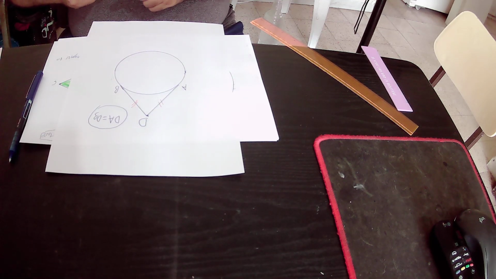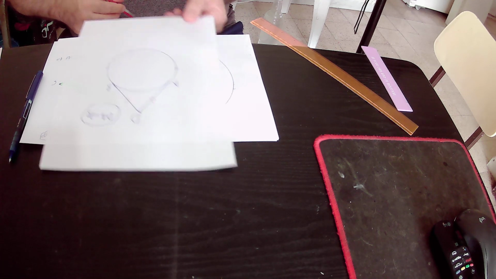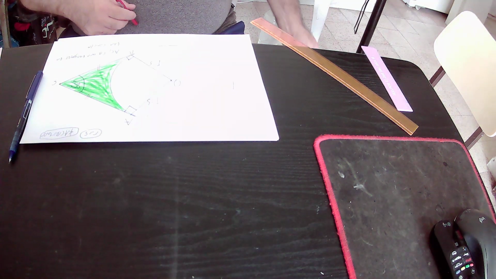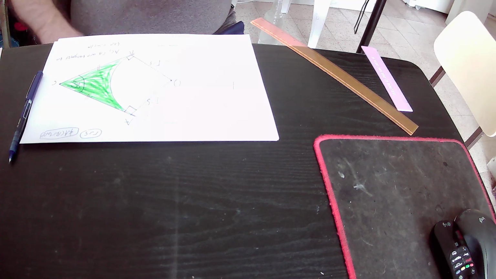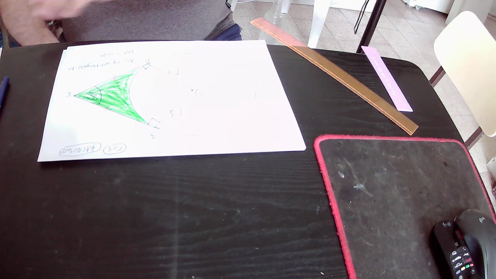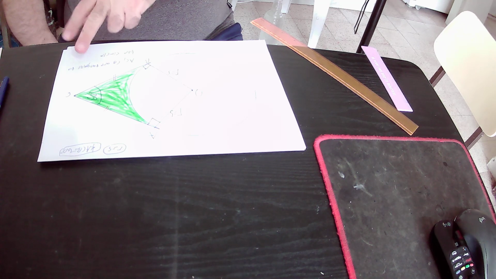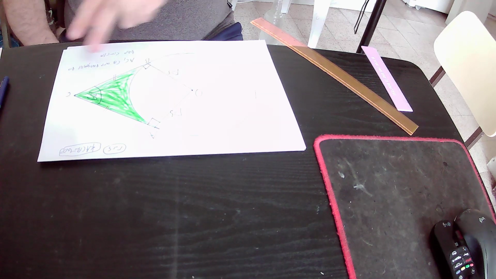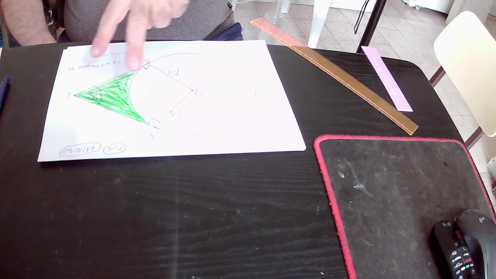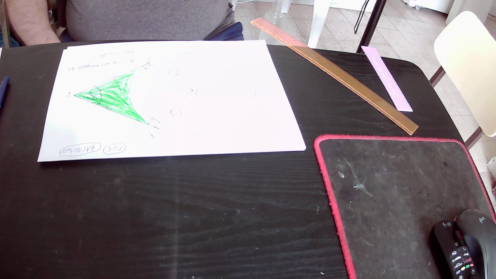So, according to rule number 2, that is the two tangents theorem, we have in our drawing a common external point, that is point C, and from point C we draw two tangents to this circle, that is to say CA and CB.